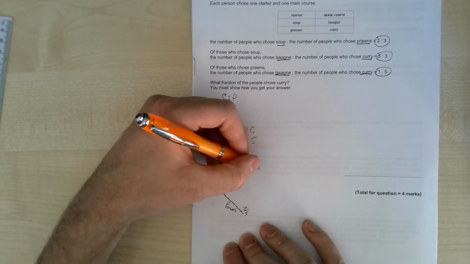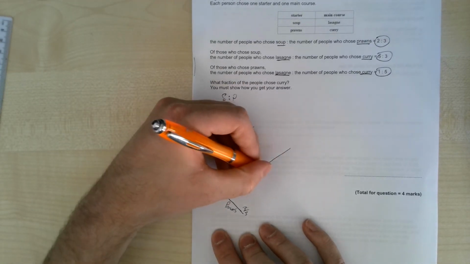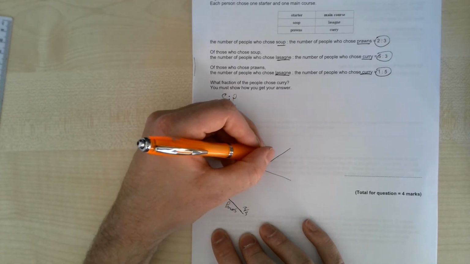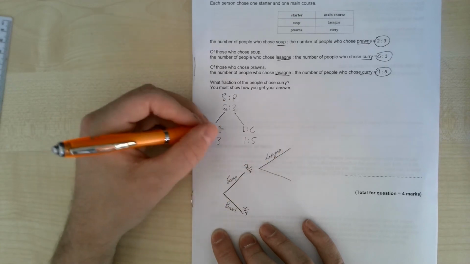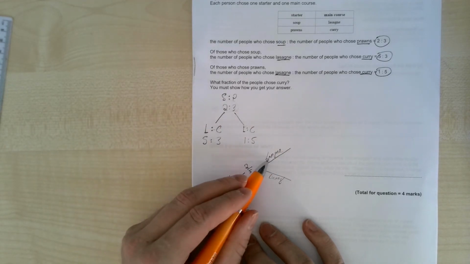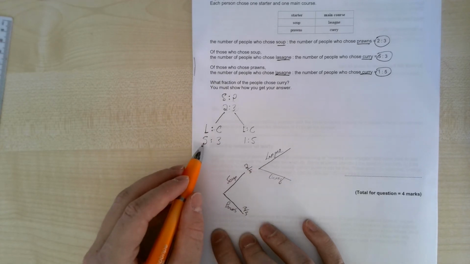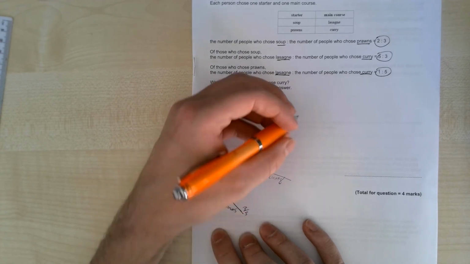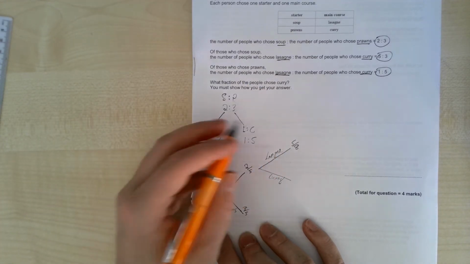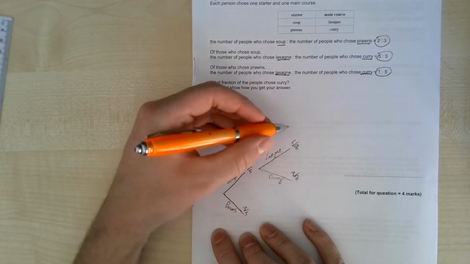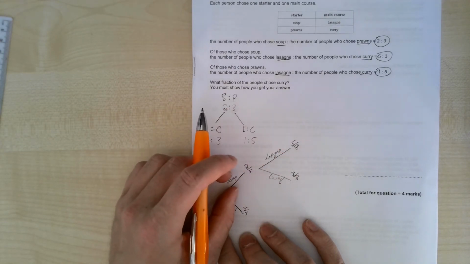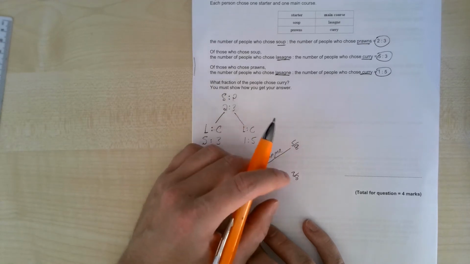Now from the soup, let's just focus on the people who chose soup. We had lasagna and we had curry. Now people who chose lasagna, it was 5 out of 8 in total, so 5/8 chose lasagna. Curry was 3/8, and again it's 100%, so 100% of those who chose soup chose either lasagna or curry.